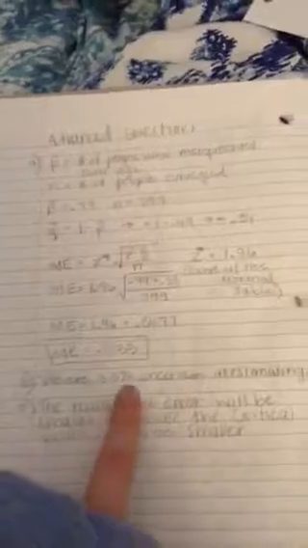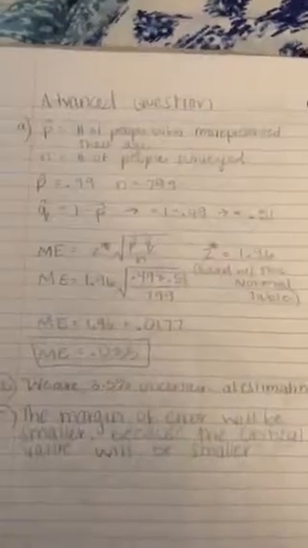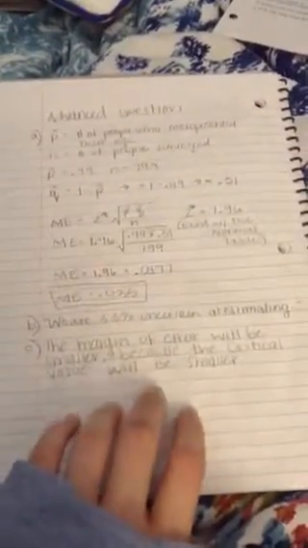And then it asks to explain what margin of error means in context. So it means that we are 3.5% uncertain at estimating the total amount of teens who misrepresented their age. And then C is asking us if we only needed to be 90% confident, will the margin of error be larger or smaller? And the margin of error will be smaller because the critical value will be smaller, which means that this value right here is going to be smaller if we have a 90% confidence interval, which means that the overall number will be smaller.